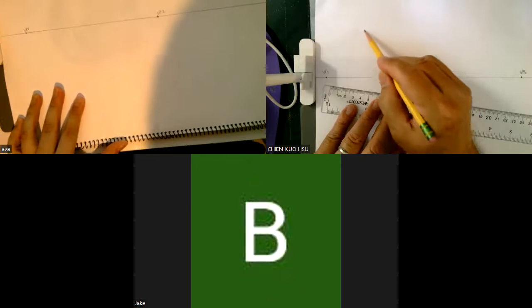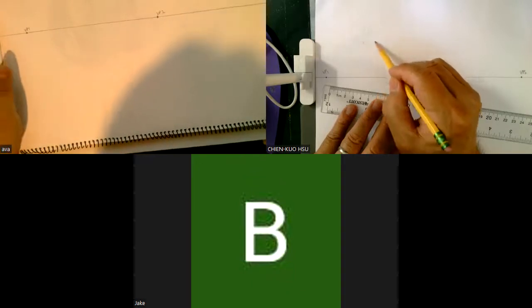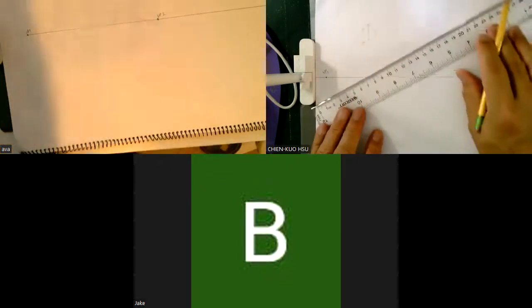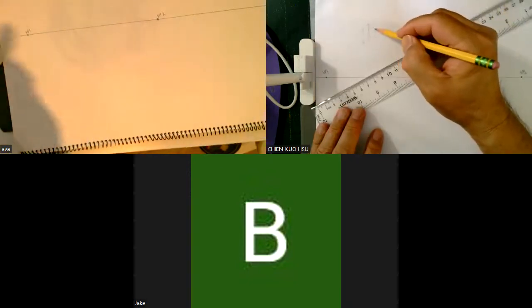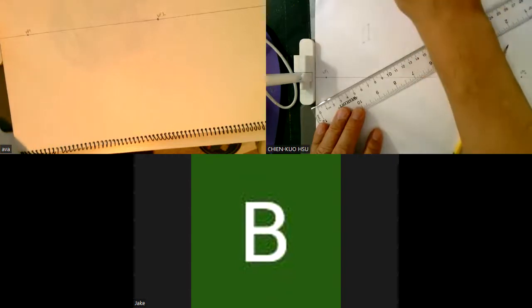Okay. Now how do you do that? You can probably just freehand this, but it won't be accurate. So we're going to draw one 2-point perspective. We want to create one here. Okay, how do we create the box?